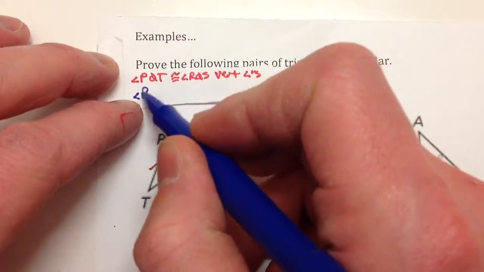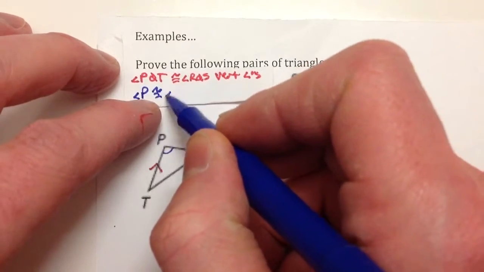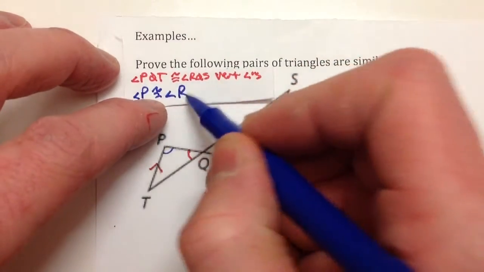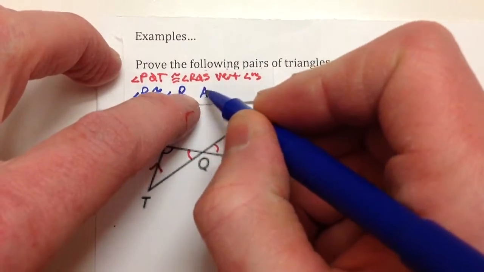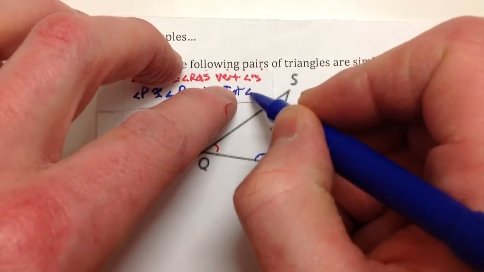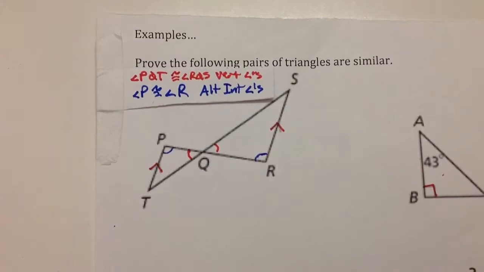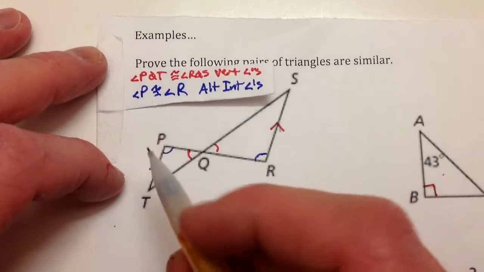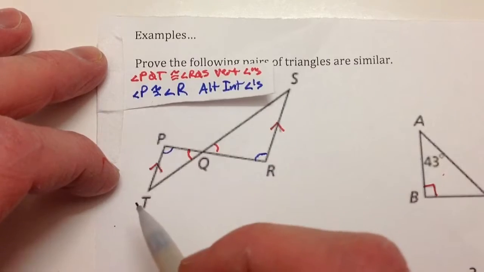And then our blue ones, a little shorter to write, hopefully I don't screw it up again. Angle P is congruent to angle R, and that's because they are alternate interior angles. So now that we have that done, the last step will be actually writing the similarity statement. Important that we match up the correct angles so everything's in order.